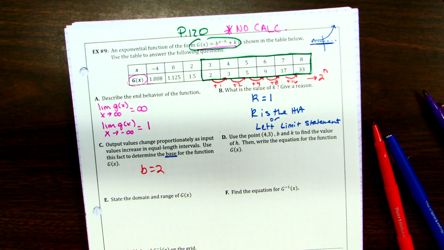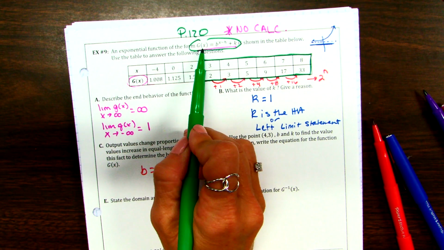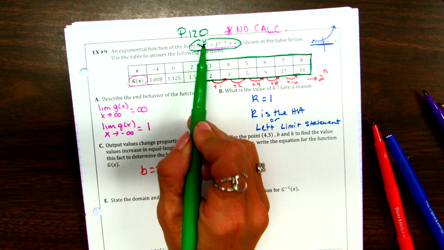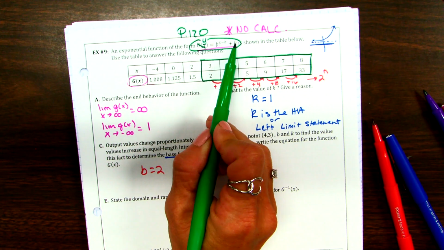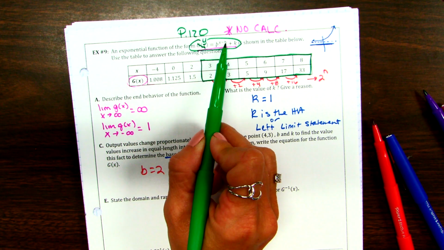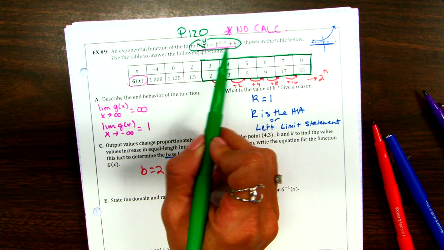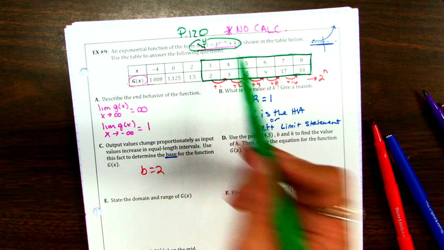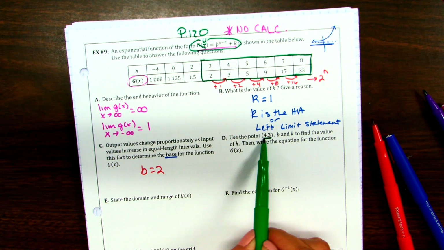So what I want you guys to understand is that this function right here, g of x, has 5 variables. 1, 2, 3, 4, 5, right? G of x is just y, right? 1, 2, 3, 4, 5. If I'm going to write this in g of x form, I want the b and I want the h and I want the k. Well, I have b and I have k. I don't have h.